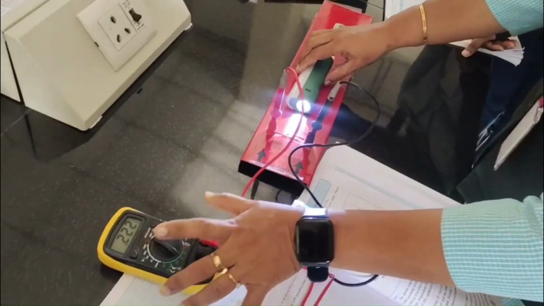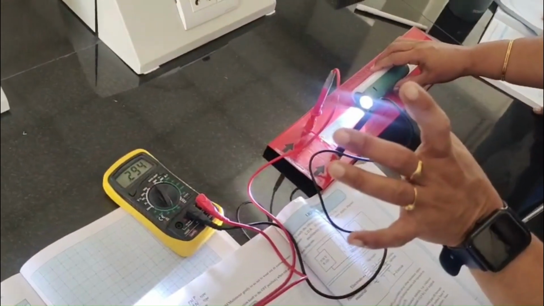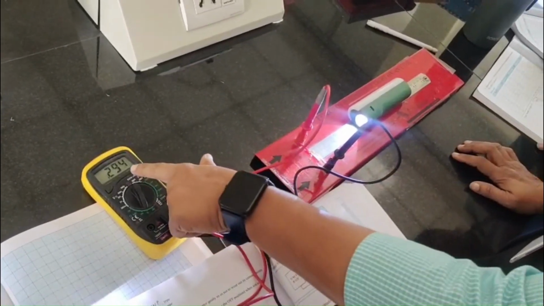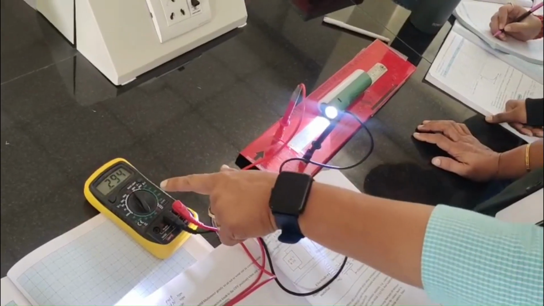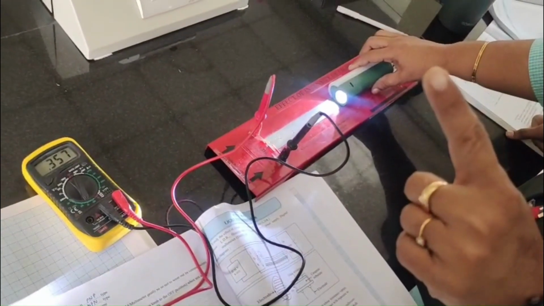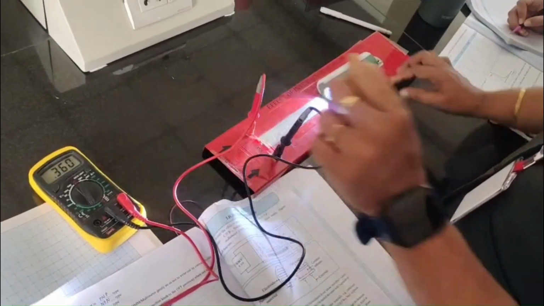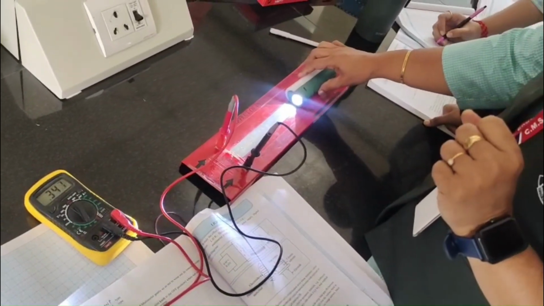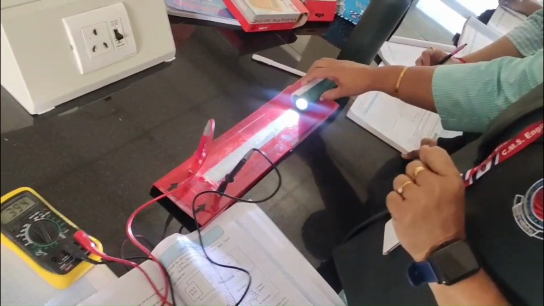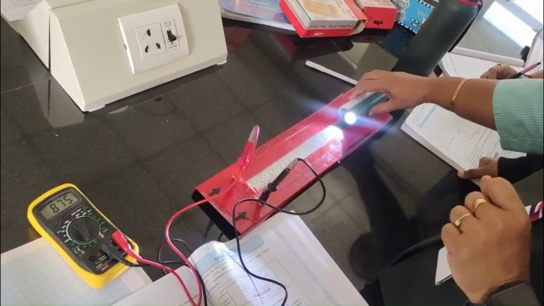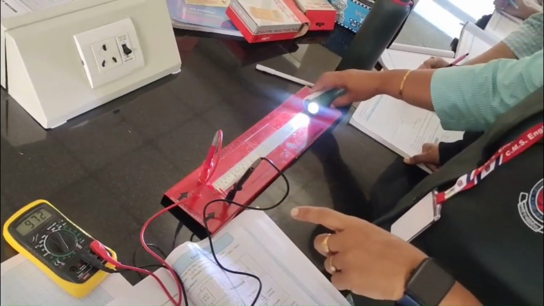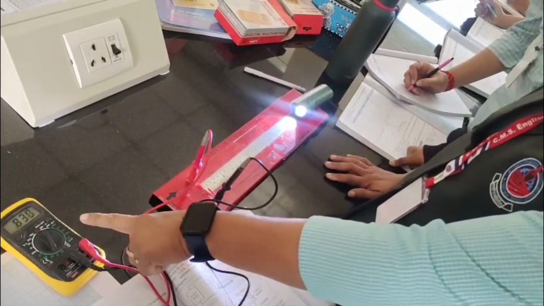Then you have to take the reading at 10. So we are keeping it at 10. Understood? Again, the resistance has changed. Then note down the reading. Then you keep it at 15. Note down the reading. Then you keep it at 20 and note the reading. Then you keep it at 25. The reading is again changing. Then you keep it at 30. The reading is again changing.